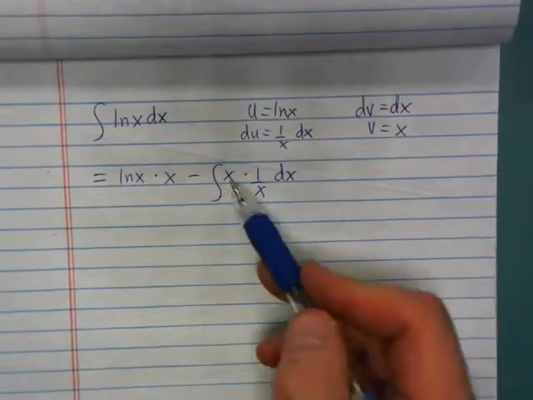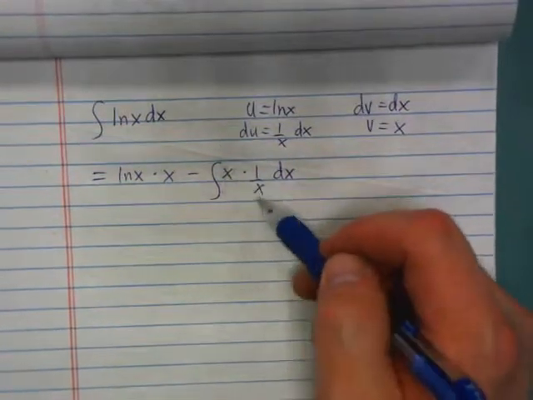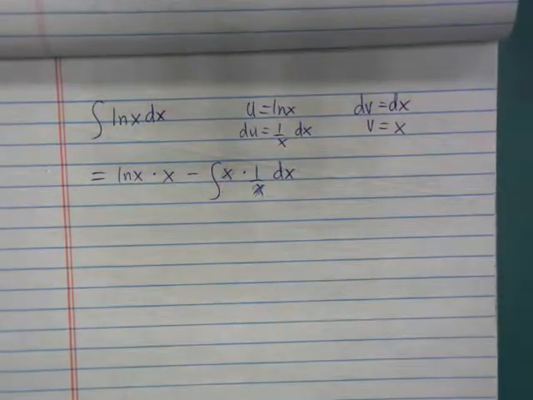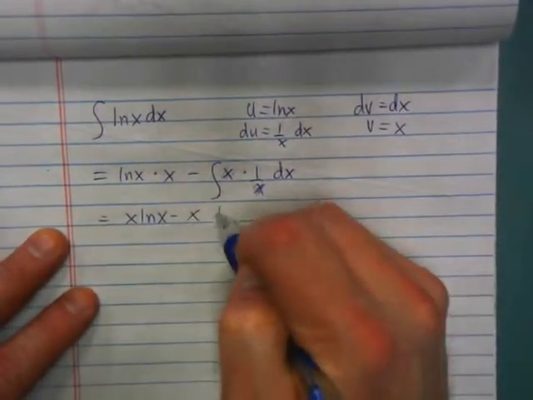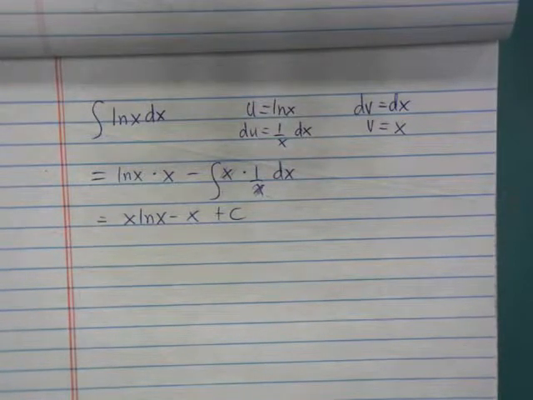So, yeah, these reduce. It's the integral of dx again. So our final answer is x ln x minus x plus c. That one's kind of a trick question in the sense that you would look at it and you wouldn't necessarily think right away integration by parts.